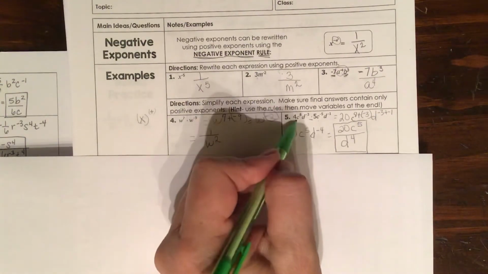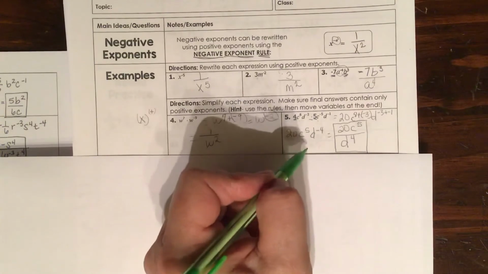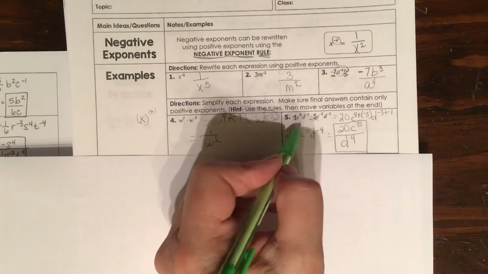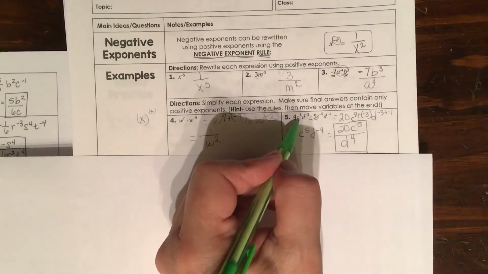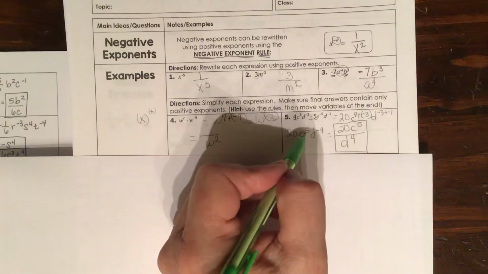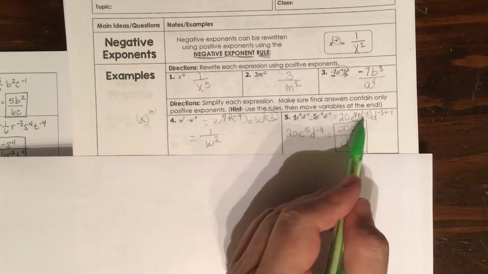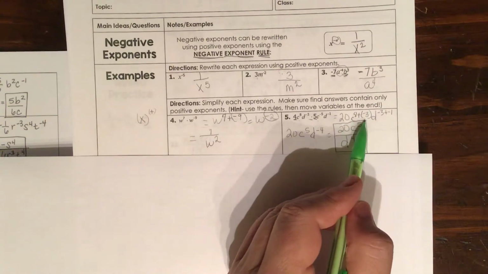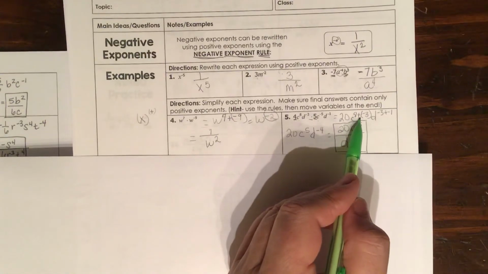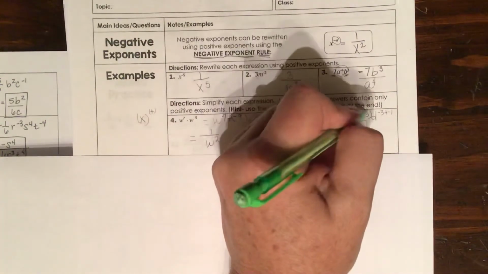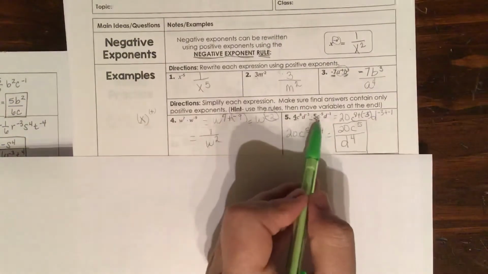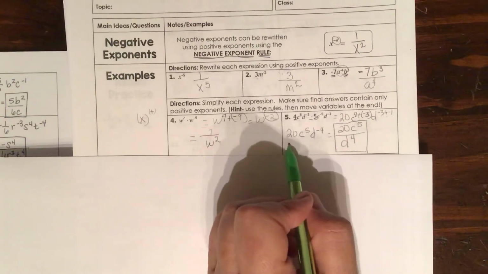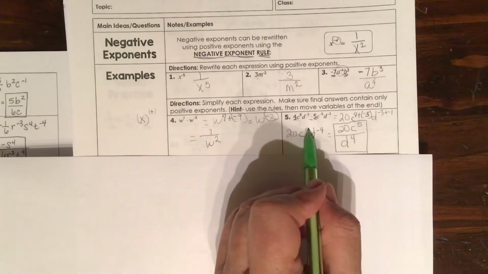Number 5, you see you have a whole number. You're going to multiply your whole numbers using the multiplication rule. 5 times 4 is 20. Then c, 8 plus your negative 5, and your d, negative 3 plus your negative 1, which is going to give you 20 c to the 5th.